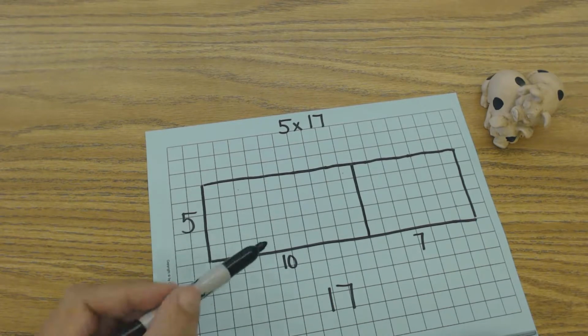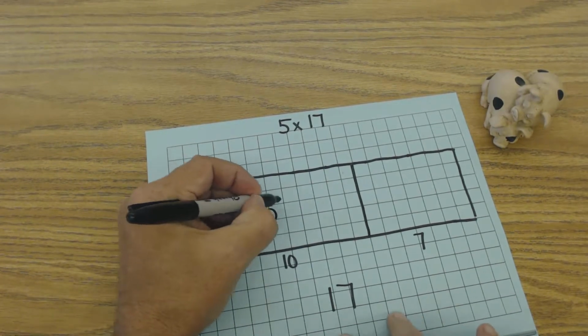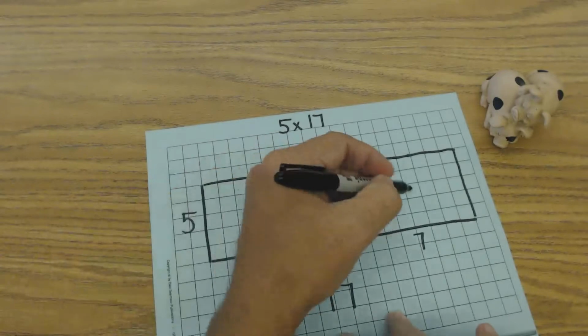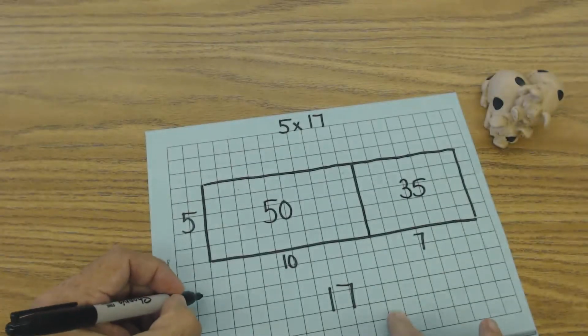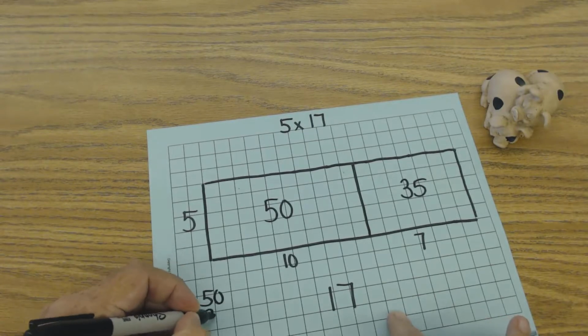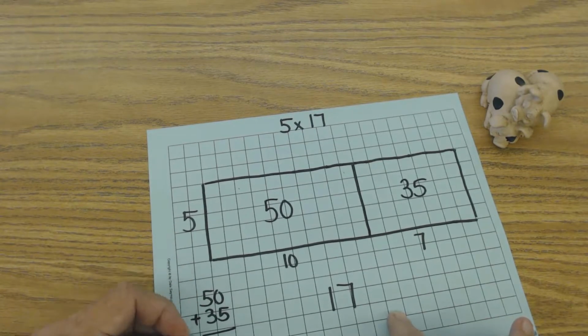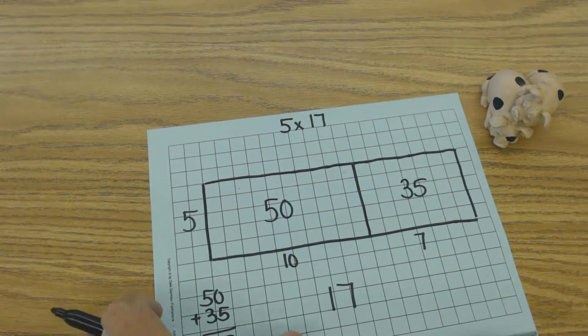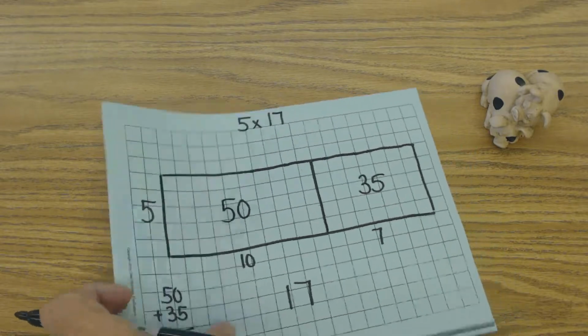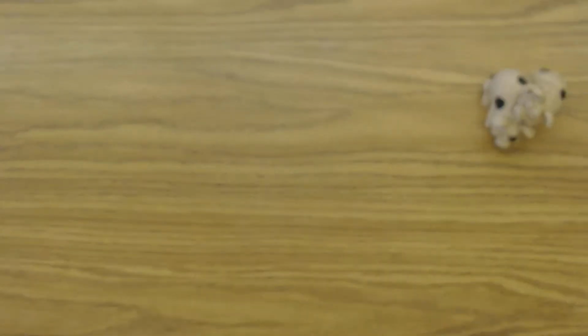And they'll multiply 5 times 10 and write 50 in this section. And then 5 times 7 and write 35 in that section. And then somewhere out here, add them together to get the 85. That is multiplying using the distributive property. Let's take a look at another problem.